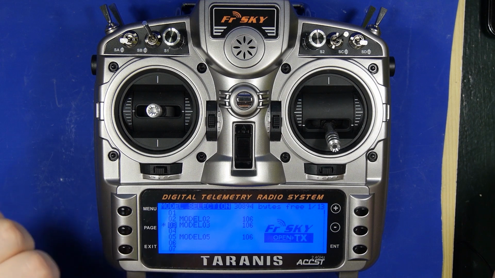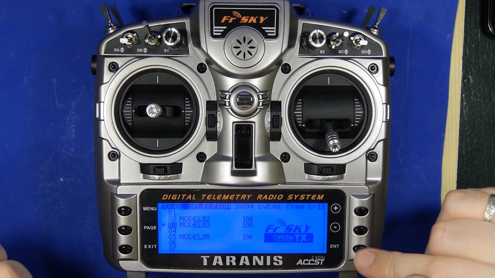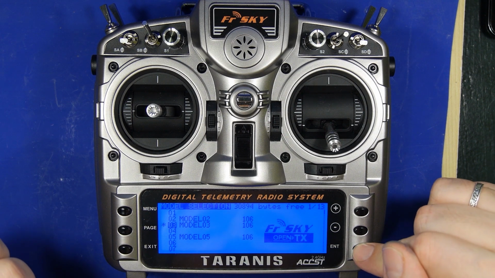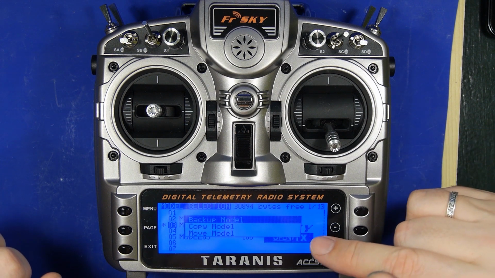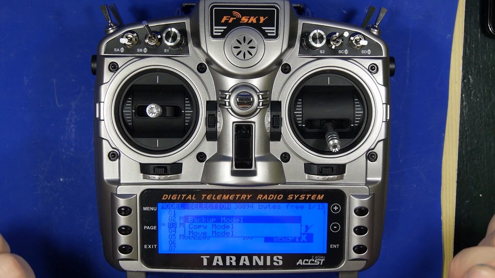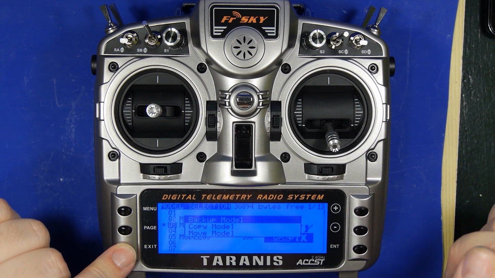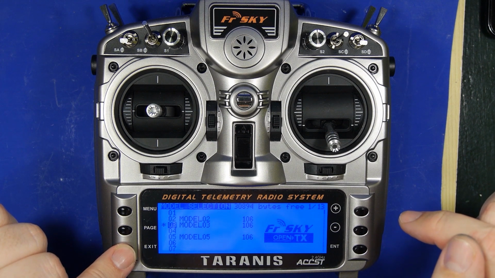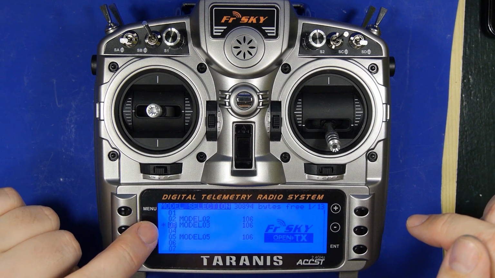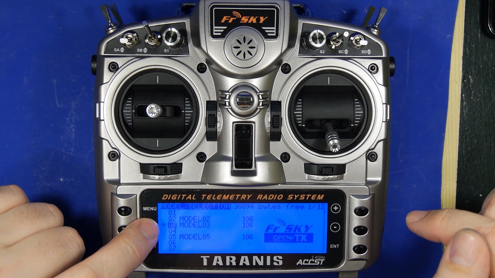Let's go. I will try to delete this model. So press enter longer, and you can see backup model, copy model, move model, but not delete model. Why? This is a safety function. You cannot delete a model which is active. Why?